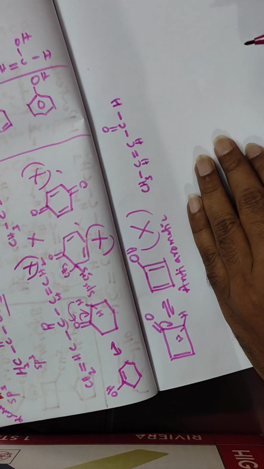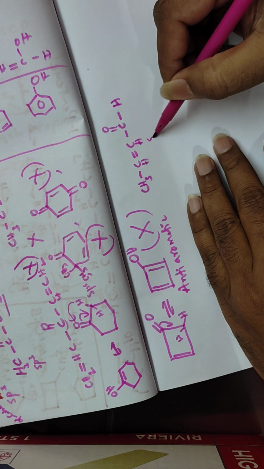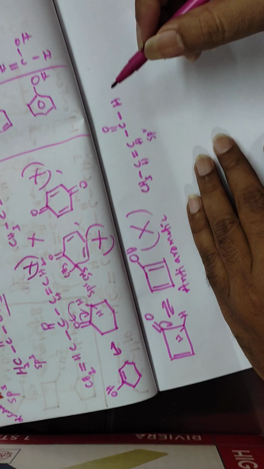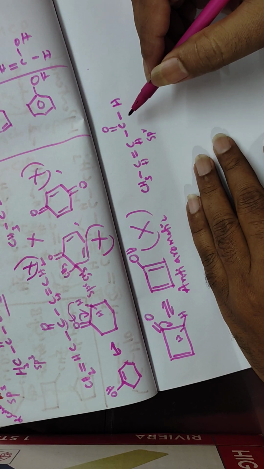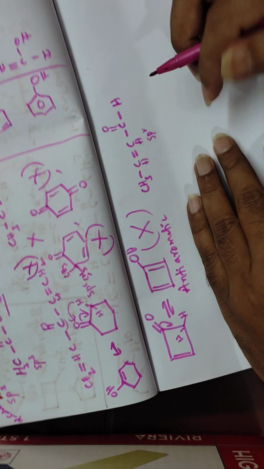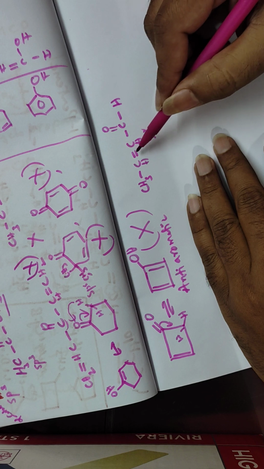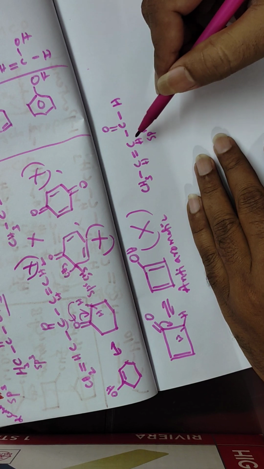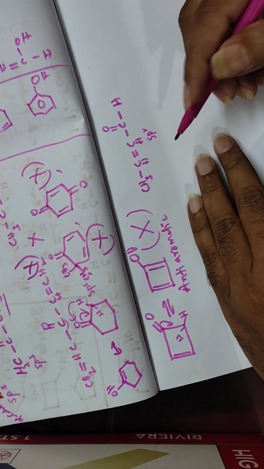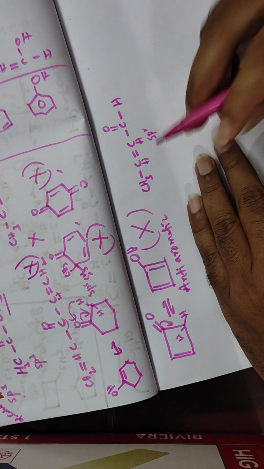You observe this compound. It has alpha carbon, but it is in sp2 hybridization. One double bond is there, so it is sp2 hybrid. So we thought it will not exhibit tautomerism. But these two double bonds are in conjugation. Conjugation means alternate double bonds and single bonds. Double bond, single bond, double bond. So it is in conjugation.